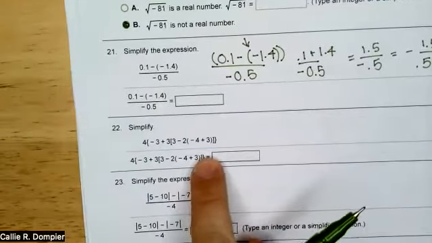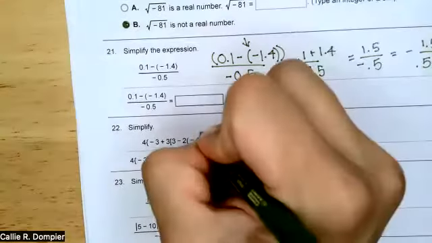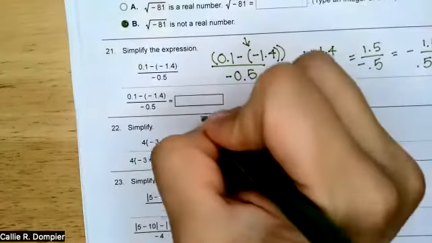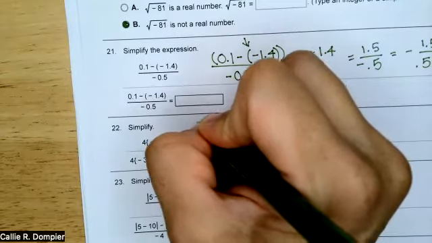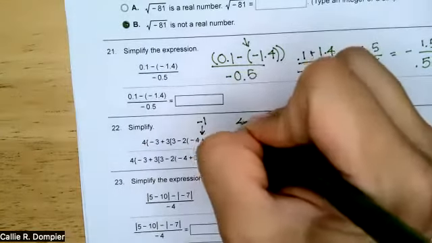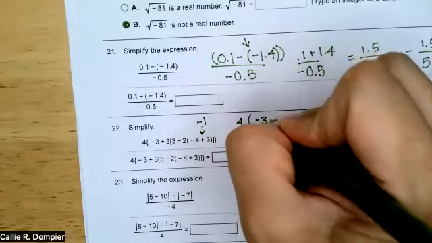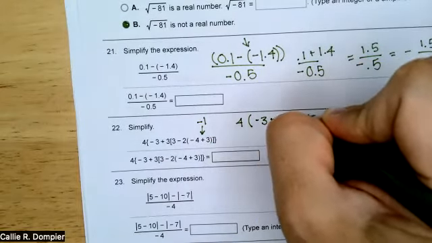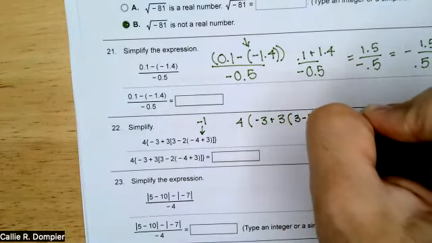All right. Here again, just work from the smallest parentheses. Negative 4 plus 3 becomes negative 1, right? So now I have 4 times negative 3 plus 3 times (3 minus 2 times negative 1).